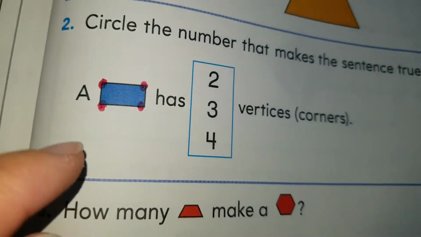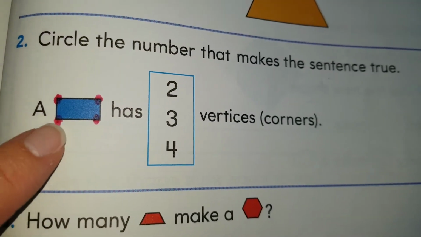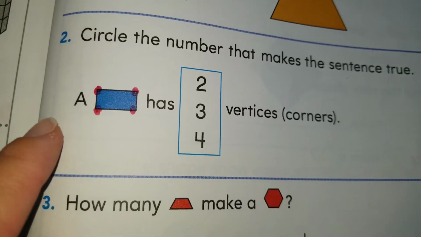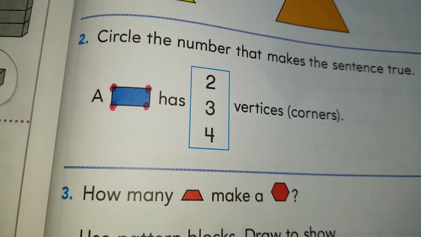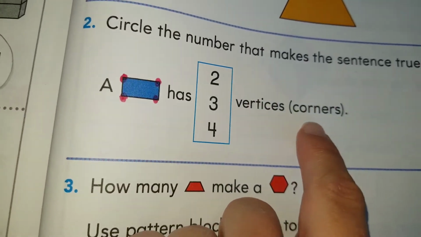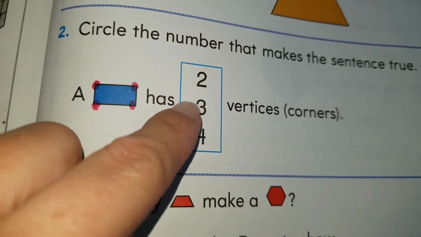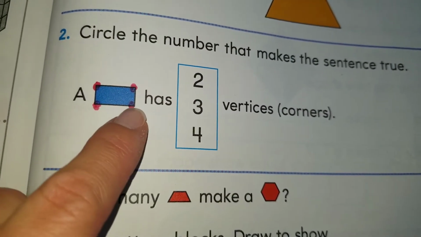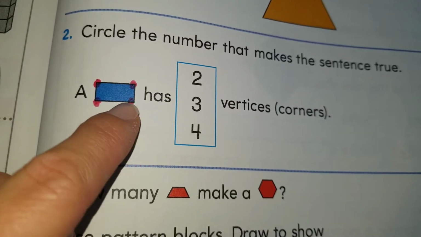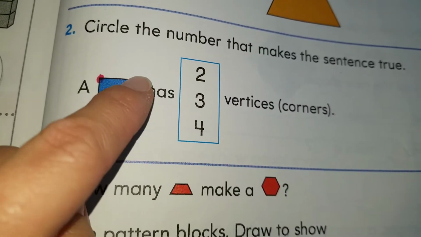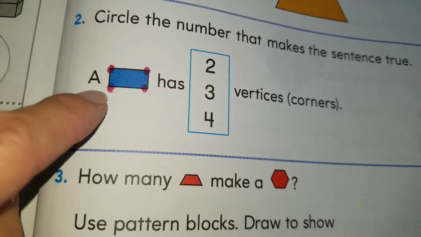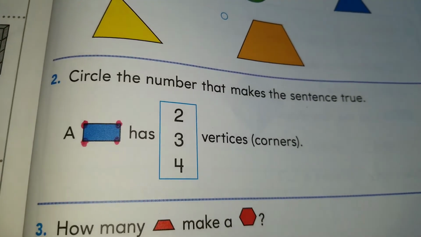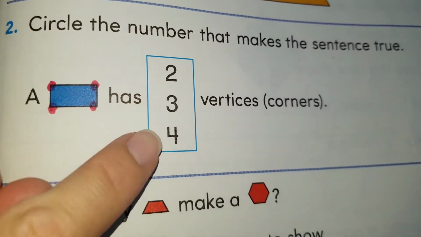So once again, you're going to circle the number that tells you the amount of corners or vertices. It says a rectangle has blank vertices or corners. Un rectángulo tiene cuántos vértices o esquinas. Is it 2? Is it 3? Or is it 4? These are the vertices or corners. Estas son las esquinas o vértices. So you have to count them and then choose the amount that you counted. Count the red dots and then you circle the correct number. Cuenten los círculos rojos y después cogen el número correcto. Which one is it? Is it 2, 3, or 4?